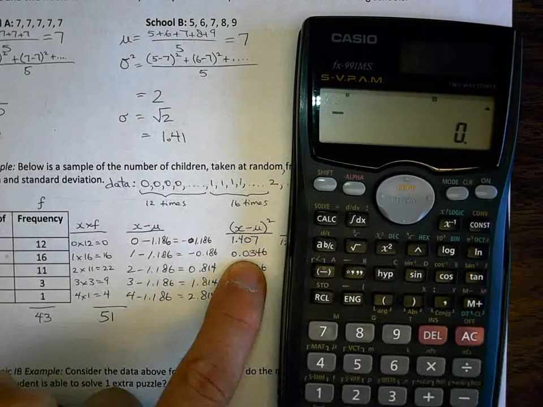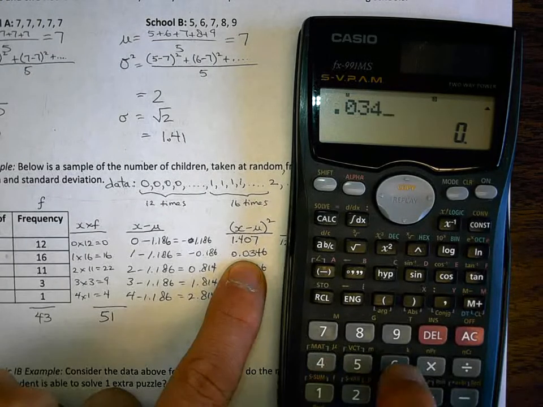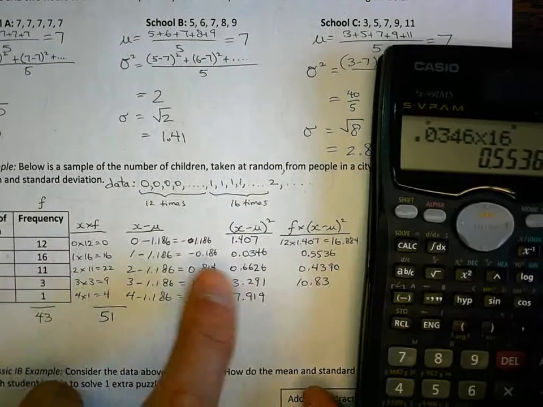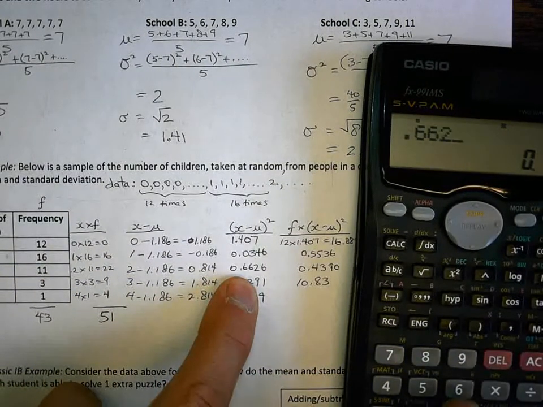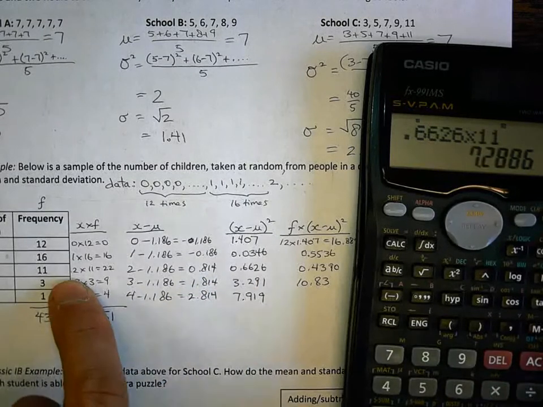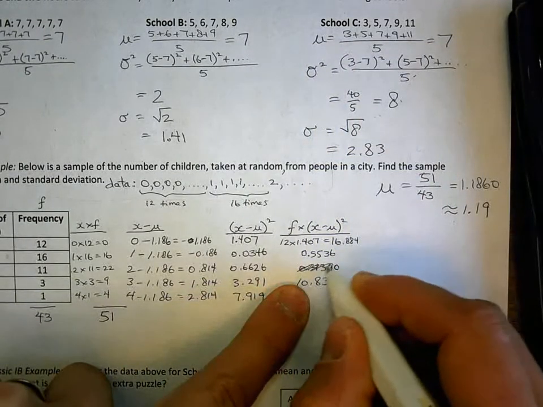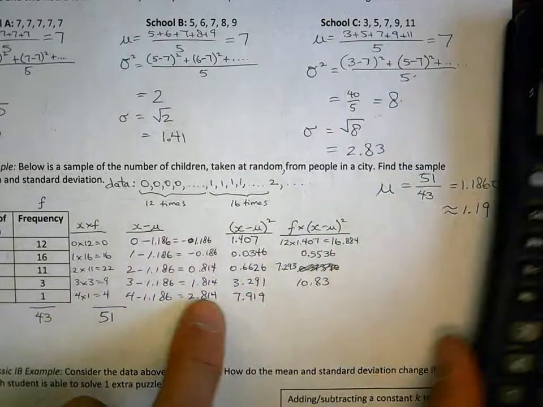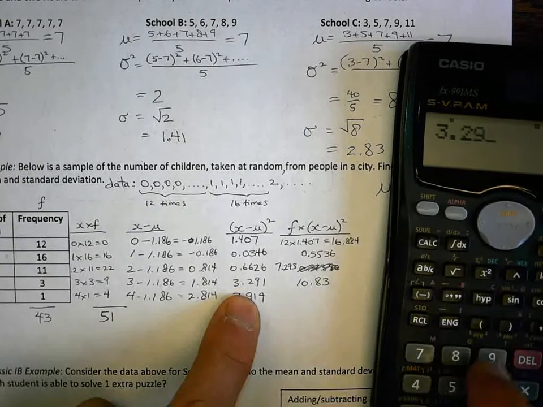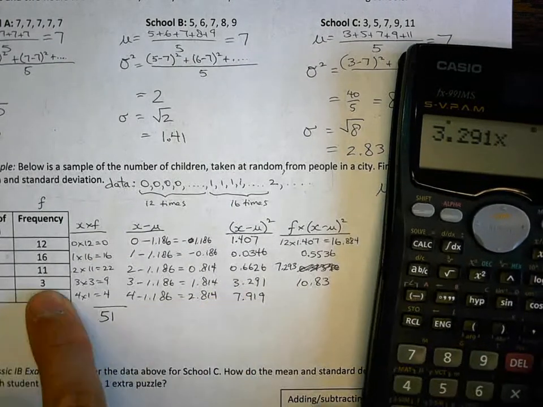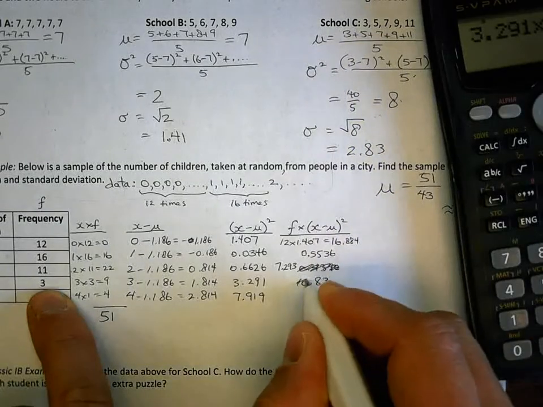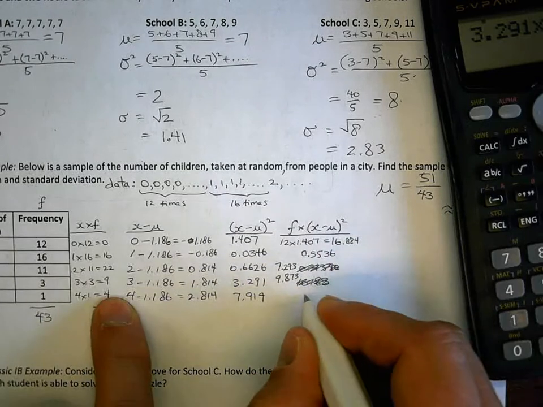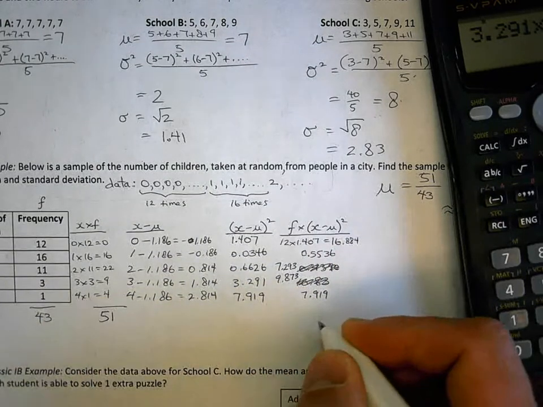Sorry, I was supposed to take these numbers, 0.0346, and multiply by this number. So that gives me 0.5536. Okay, this one I take the squared, 0.6626, and multiply it by 11. That gives me not this number that I wrote here, so sorry, should be 7.293. Then here I took 3.291 and multiplied it by 3 data points. So that should be, there we go, 9.873. Finally, this last one, I just do it once, so I don't have to do any multiplication, thankfully.